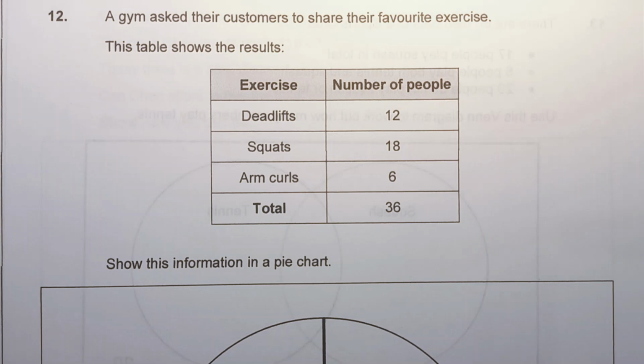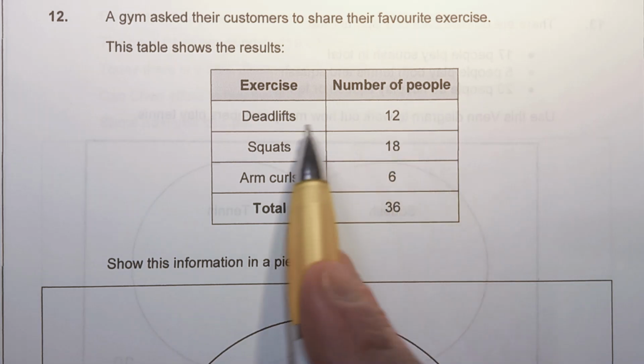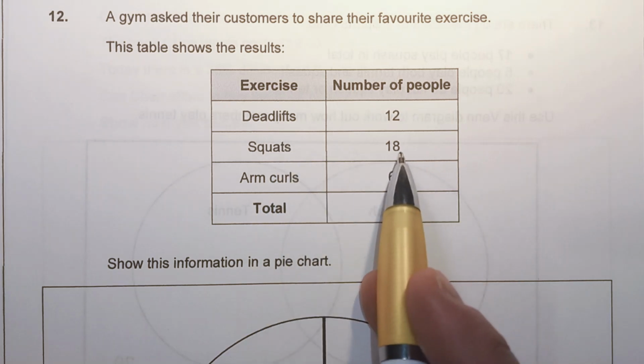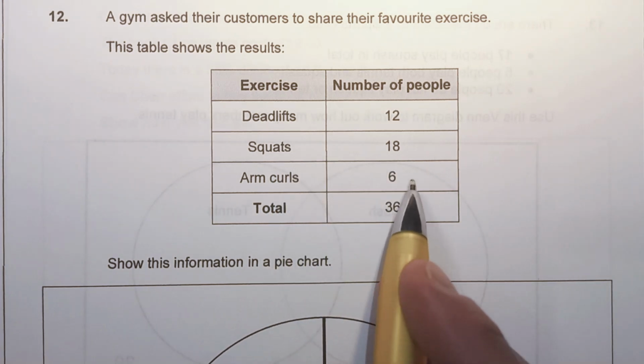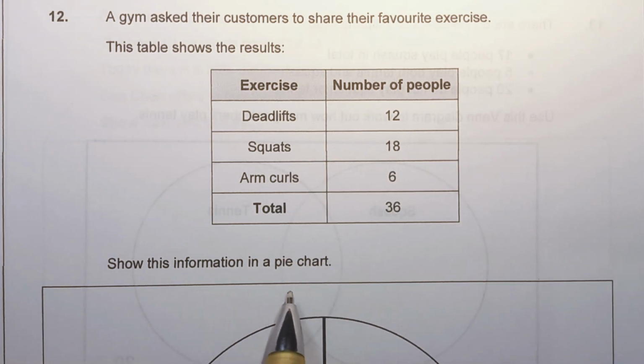Question 12. A gym asked their customers to share their favourite exercise. This table shows the results. So 12 people said deadlifts were their favourite exercise, 18 people said squats, and 6 people said arm curls. Show this information in a pie chart.